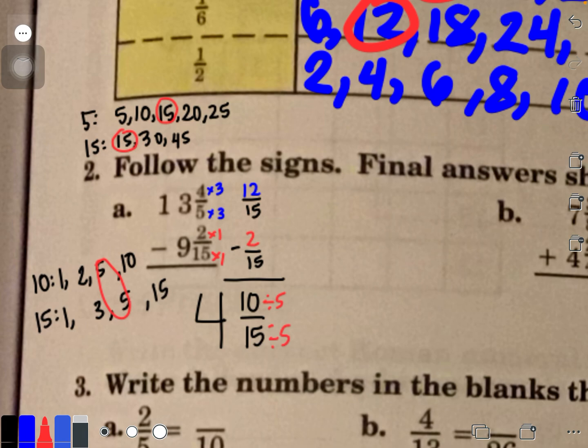So 10 divided by 5 is 2. 15 divided by 5 is 3. And then I'll put a nice big 4 here because I can't forget my whole number. So my real answer is 4 2/3, okay? Because I reduced, 4 2/3.